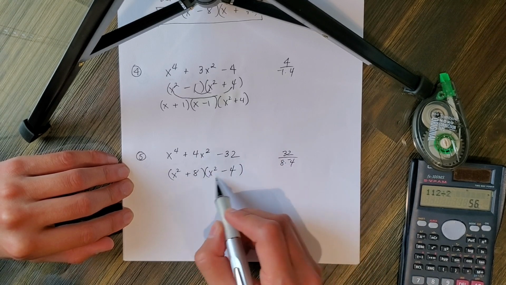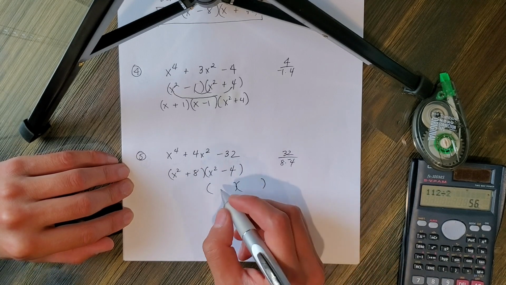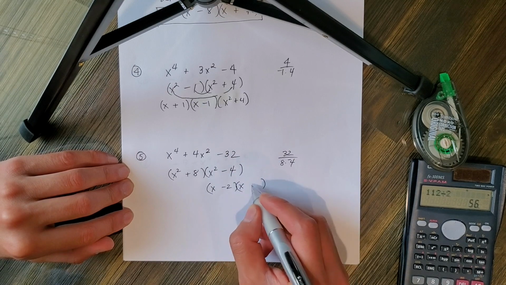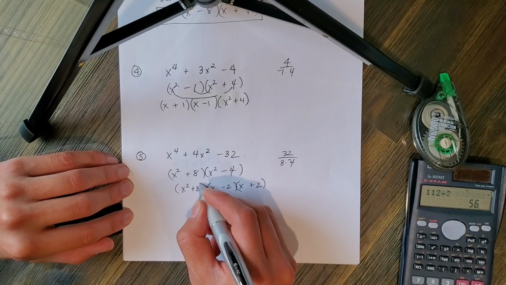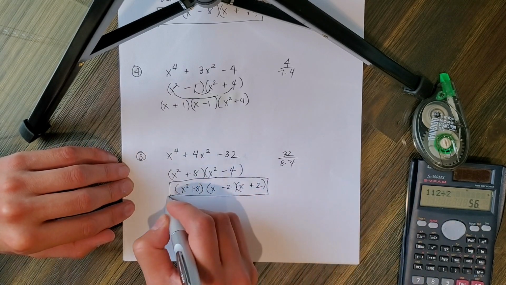Look what we have here. Another difference of squares. So go ahead and factor this. This is going to be x times x. And then to get negative 4, negative 2 times positive 2. And then we get x squared plus 8. Okay, that's my answer for that one. A couple more, then we're done.